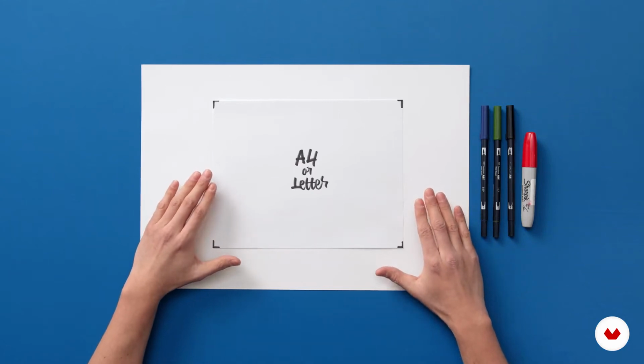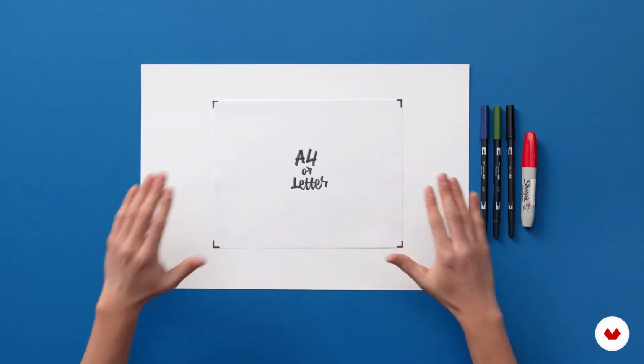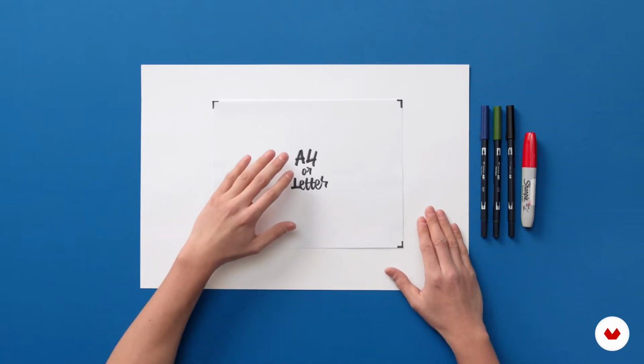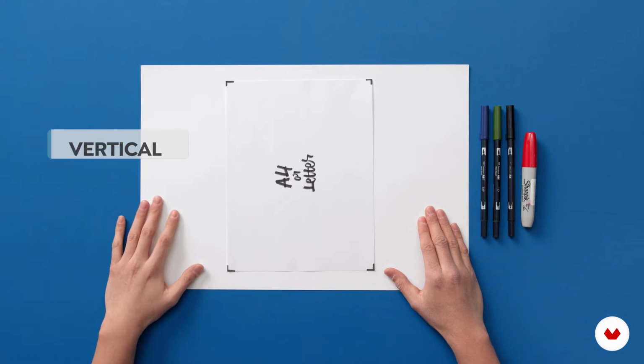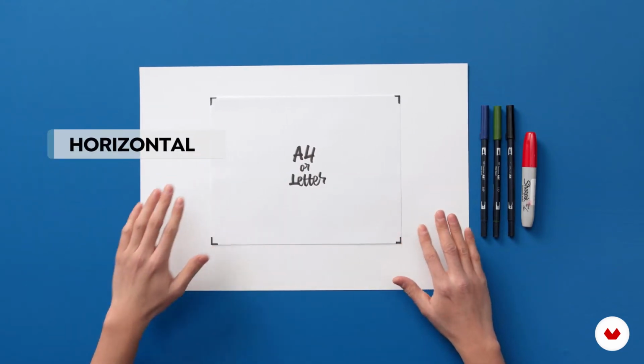In this example, we have two different formats. We have one that is A4, or mostly recognized as letter, and we have a different format that is a tablet format. In itself, we have orientation, which is vertical, and we have horizontal orientation. On screen, this is called widescreen.